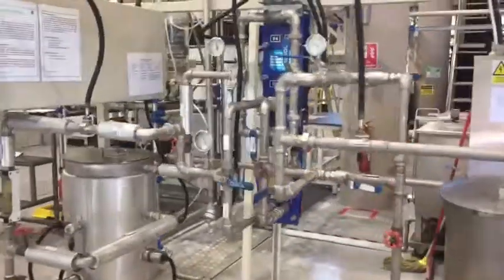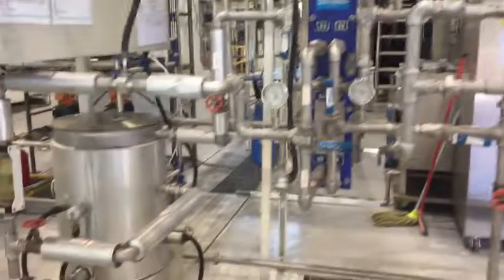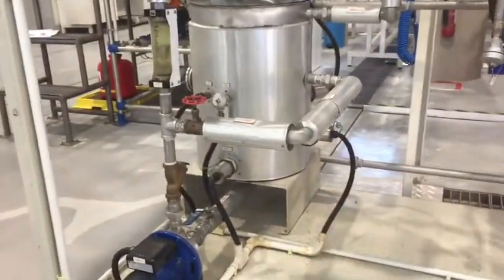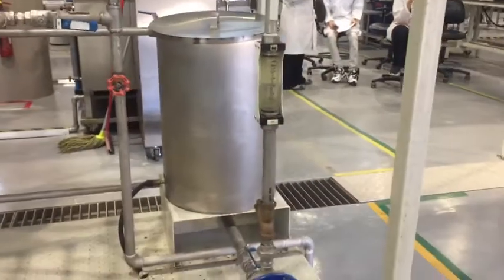Looking at those blue plates, those two blue plates are actually the heat exchanger. And what we have on the bottom left is actually the water tank for the hot water, and at the bottom right is going to be the water tank for the cold water.